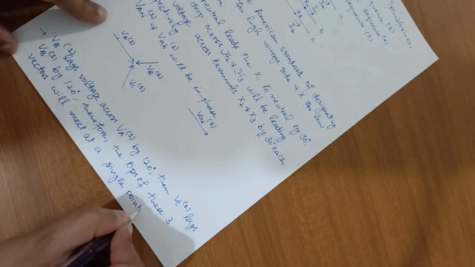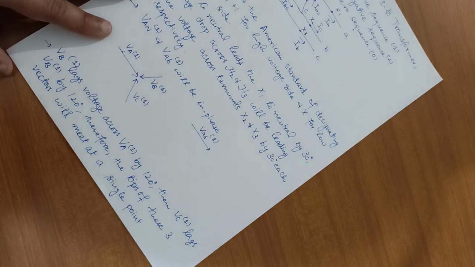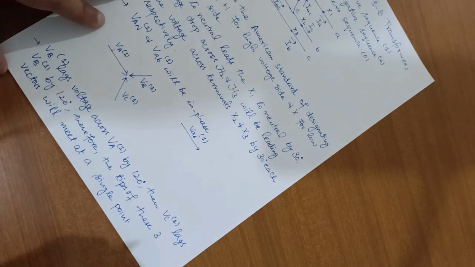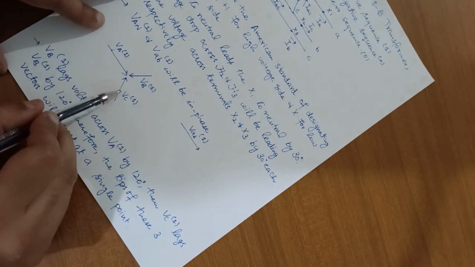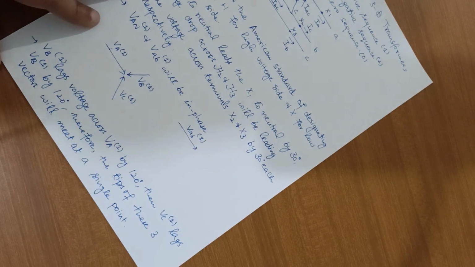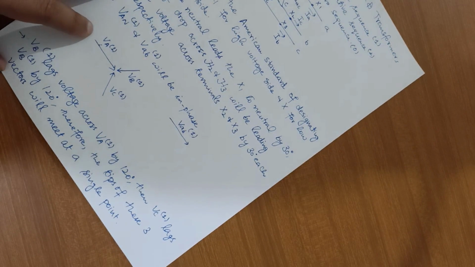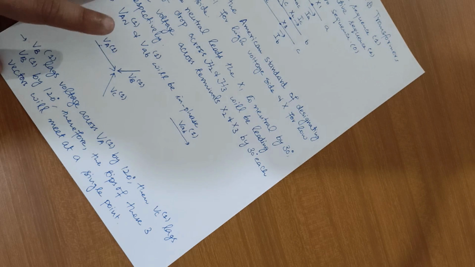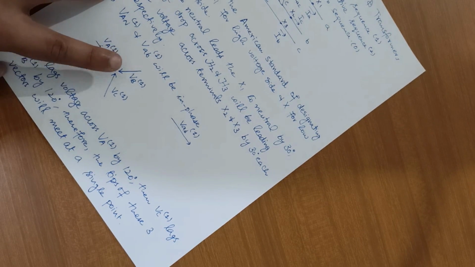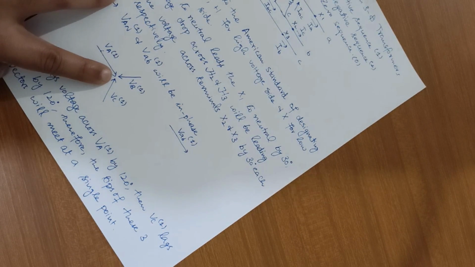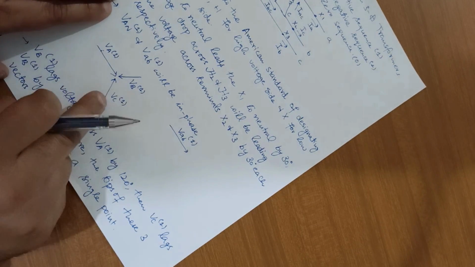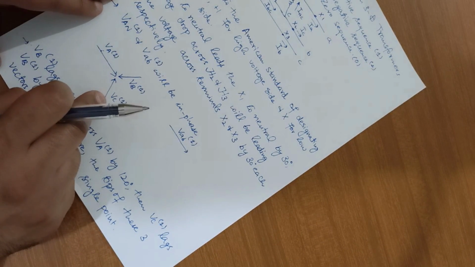Okay, so in this particular case the tips are on a single point, right? So after it, what we will have is this VB1 and this VC1.